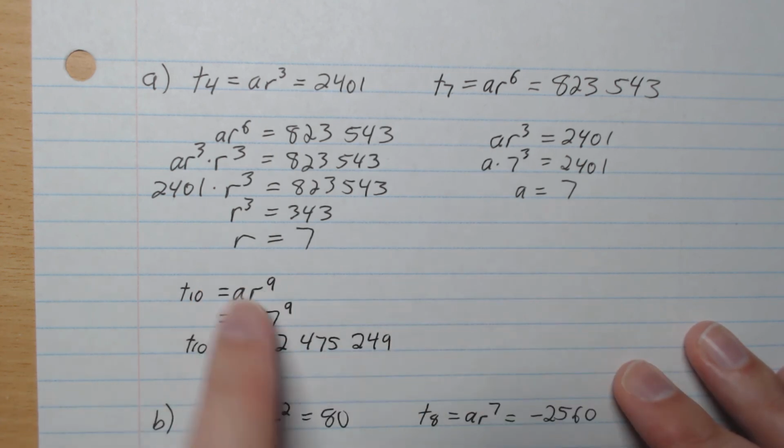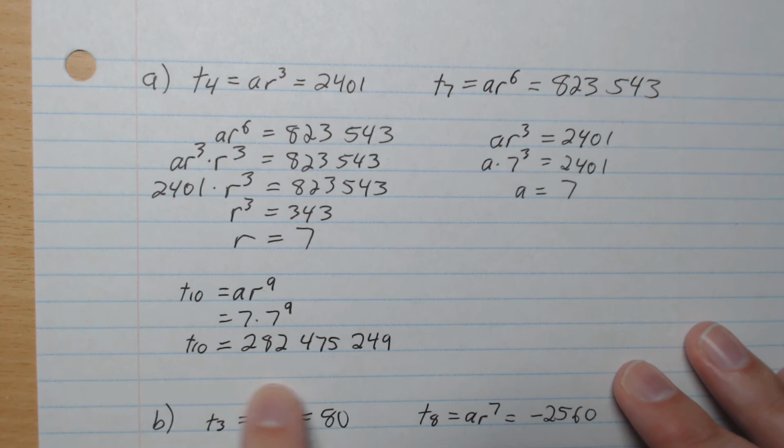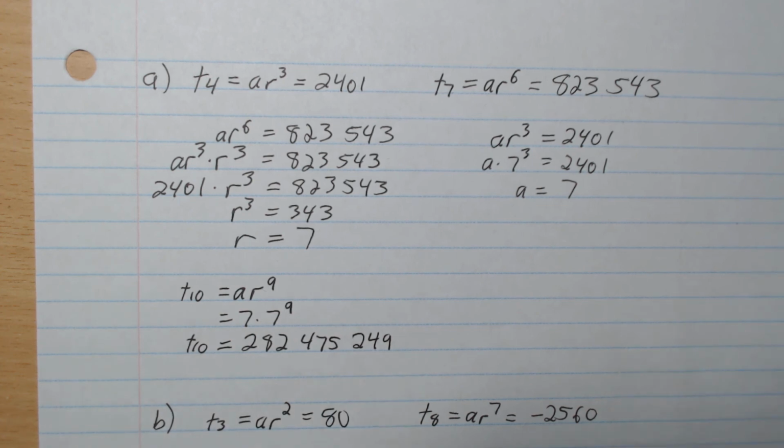We have r, we have a, we're looking for the 10th term. So T10 equals ar^9, plug in r, plug in a, and there is our 10th term: 282,475,249.